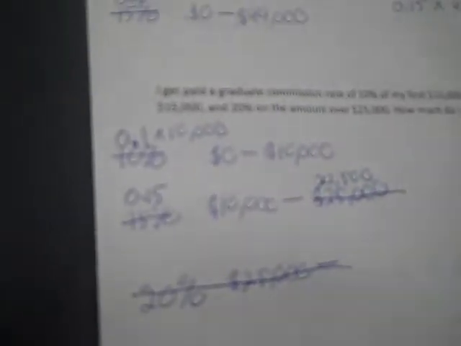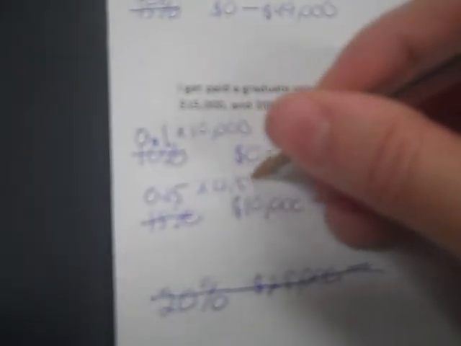So I take 10 divided by 100, 0.1. Take 15 divided by 100, 0.15. So I'm going to subtract those. So 10,000 minus 0 is 10,000. So we're going to multiply that by 10,000. Then I take 22,500 minus 10,000. 12,500, so times 12,500.